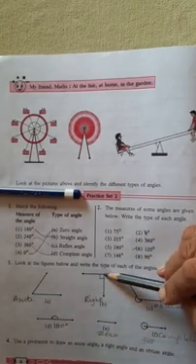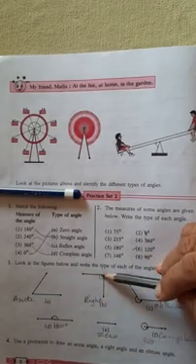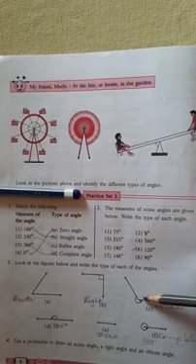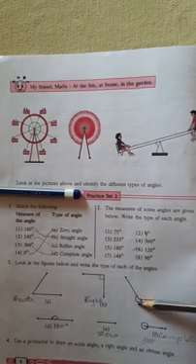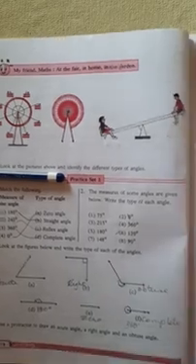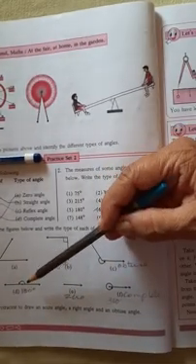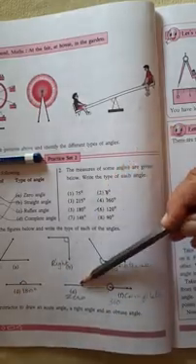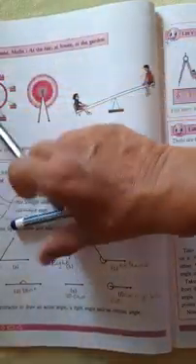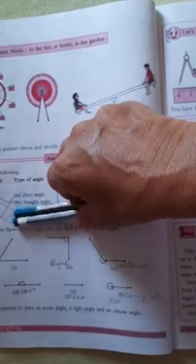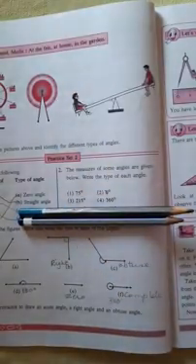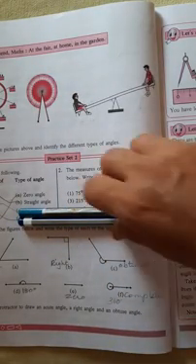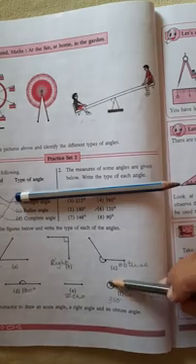This is 90 degree. The angle measure between this is 90 degree. This, from here till here, is more than 90 degree, an obtuse angle. This is a straight angle, measure is 180 degree. This is a zero angle. There is now no gap between these pencils.